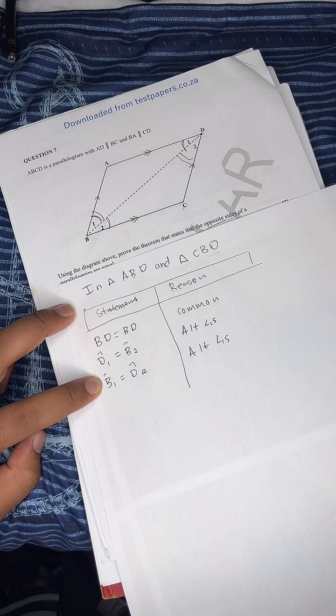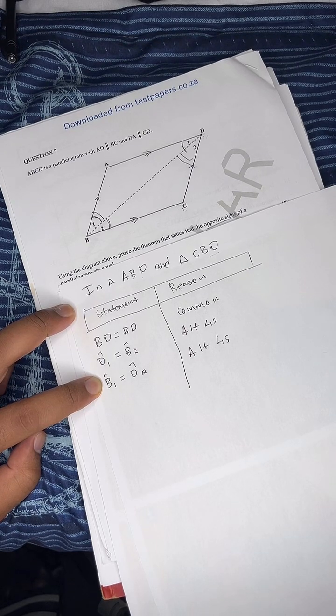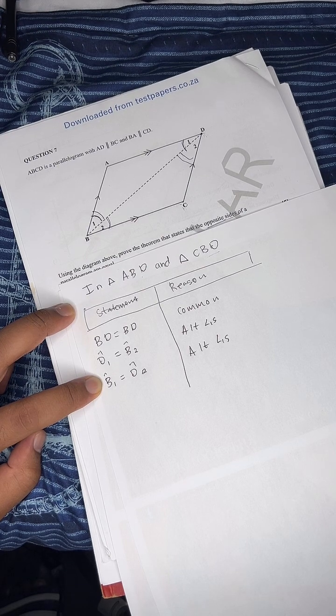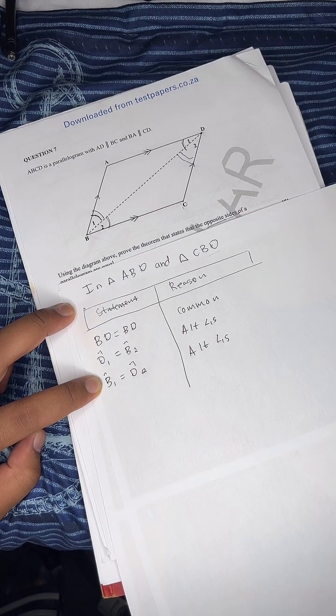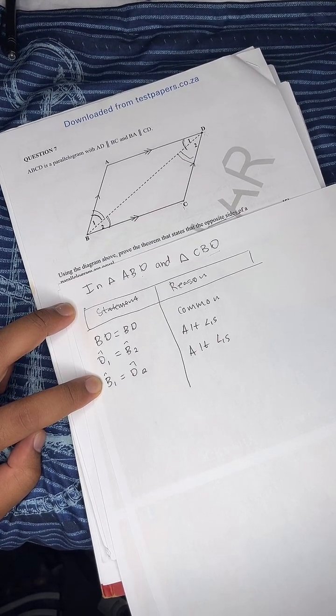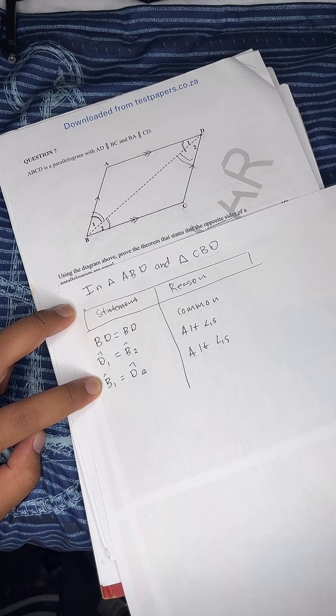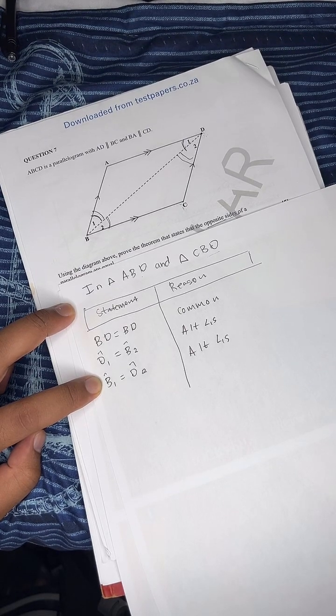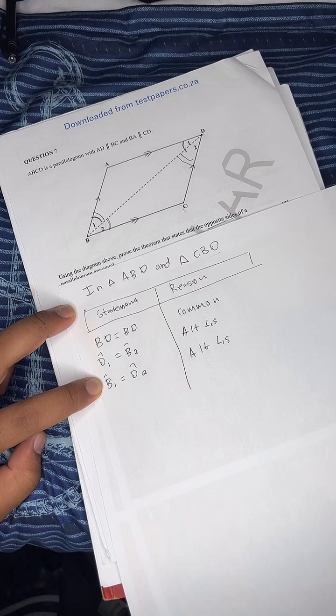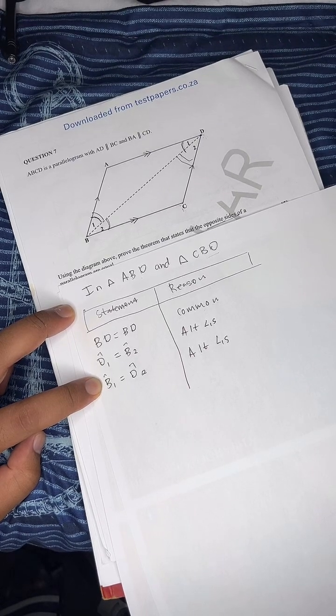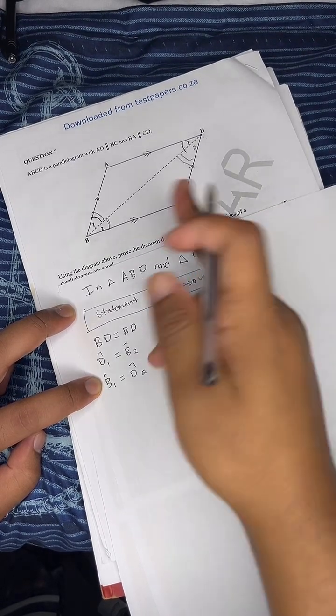Let me check. Manyete says D2 and B1. D2 and B1. That's good, Manyete. Let me see. Let's say B1 and D2. Good. Those who use sides, you can't use it now, okay? Yeah, you can't use sides now, guys. You have to use what you are given. Remember, we are trying to prove that those sides are equal.